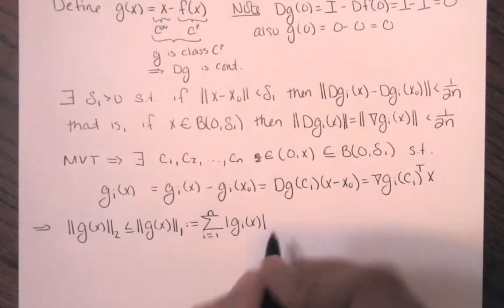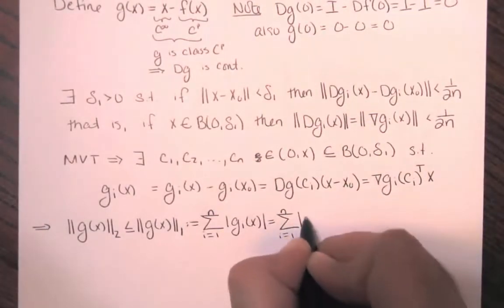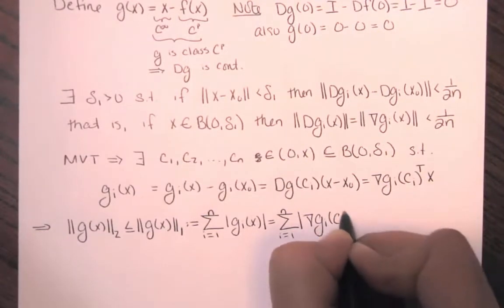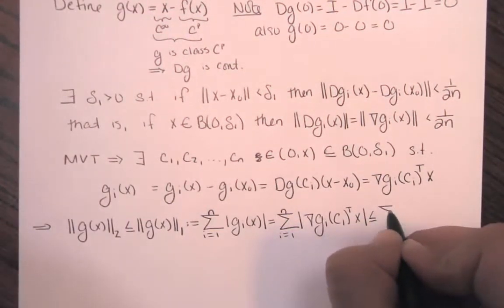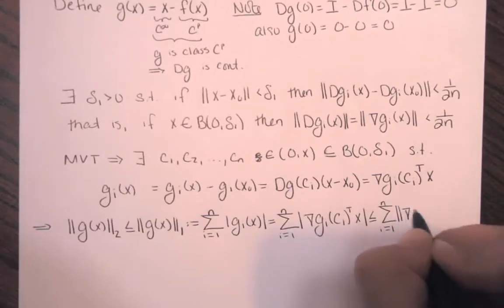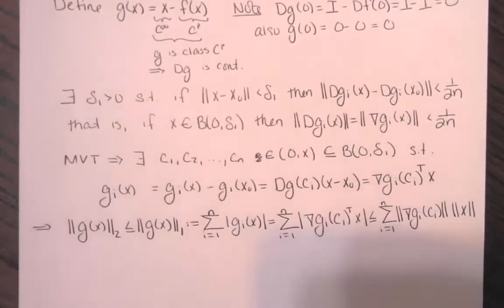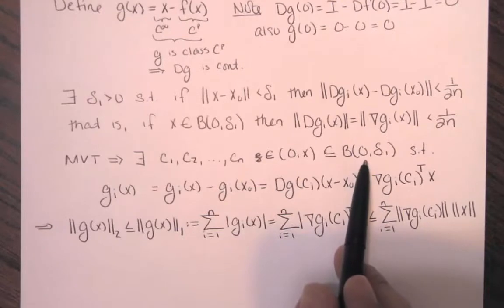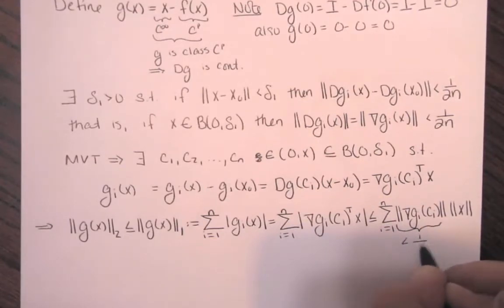And then using this equality, this equals the sum of the absolute value of the gradient of gi at ci transpose x, which is less than or equal to, and here's our opportunity to use the Cauchy-Schwarz, the norm of the gradient of gi at ci times the norm of x. Now because ci is contained in this ball, I get this result is true. So this is less than 1 over 2n, and this is less than delta 1.